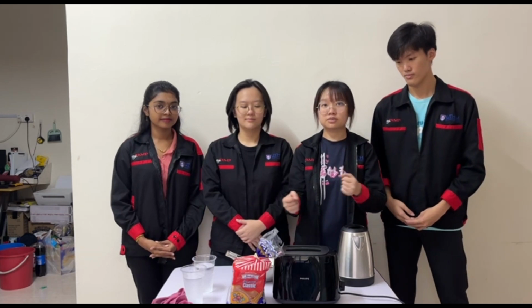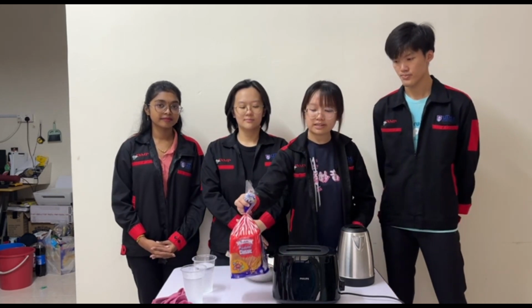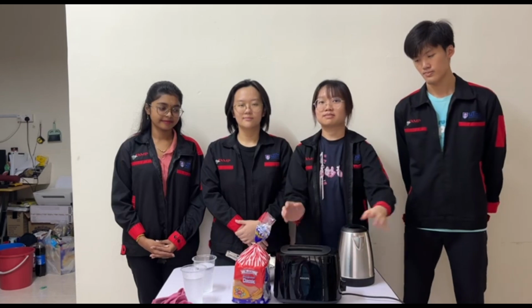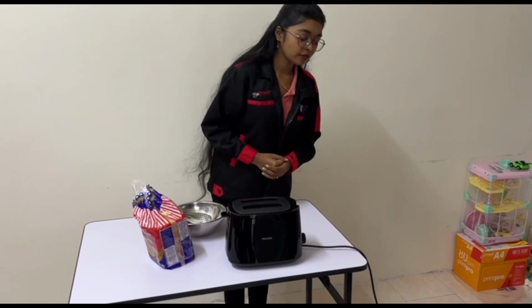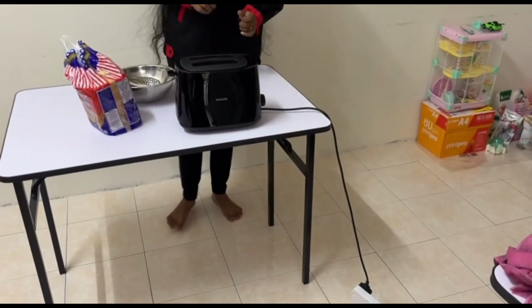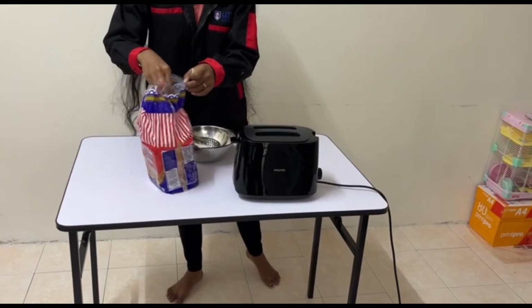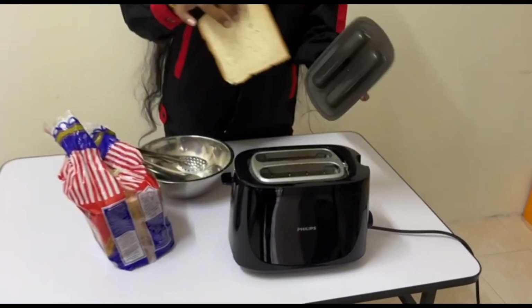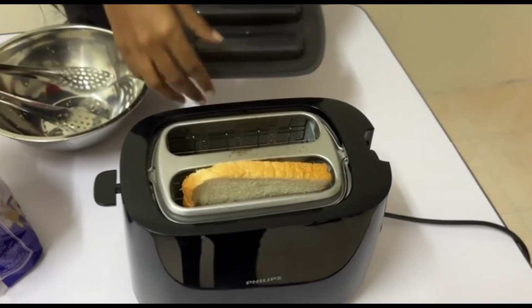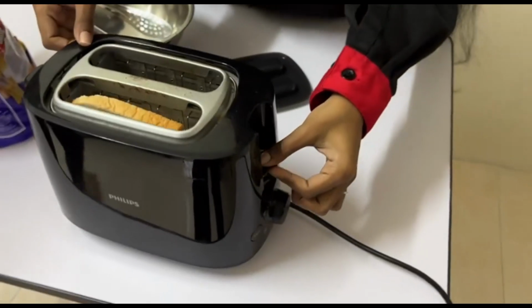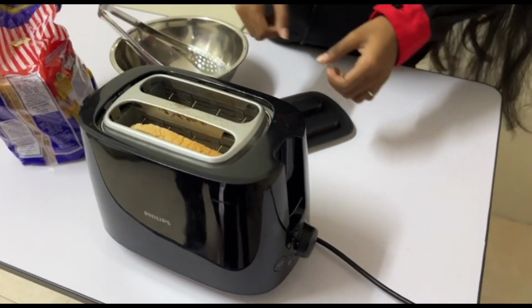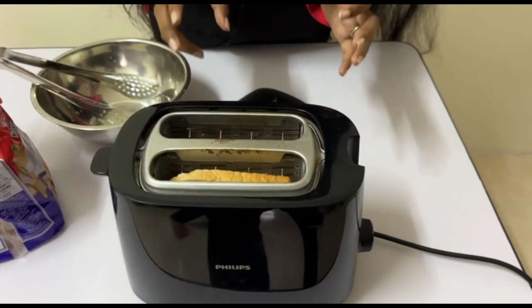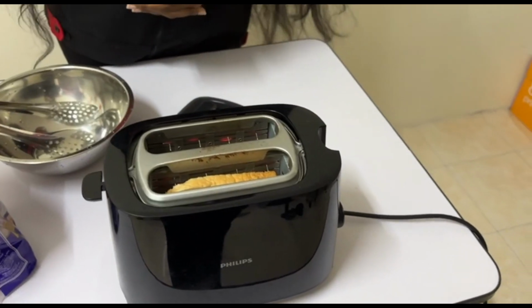So these are the apparatus used in this experiment, which are bread and the toaster. At first, we have to switch on the toaster and then take a slice of bread, put it into the toaster, and then we toast it. Wait until it pops out and then we see the result.